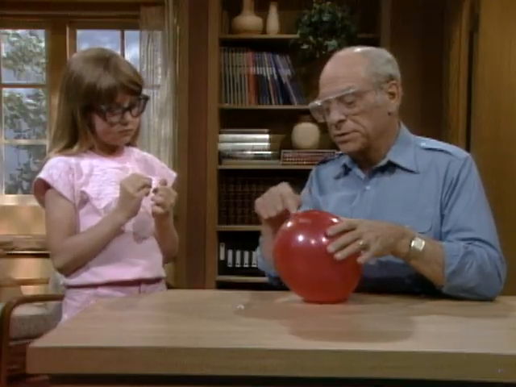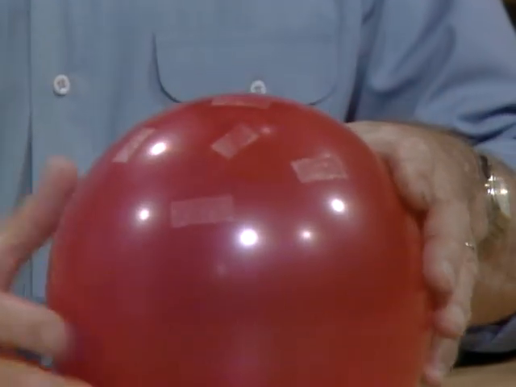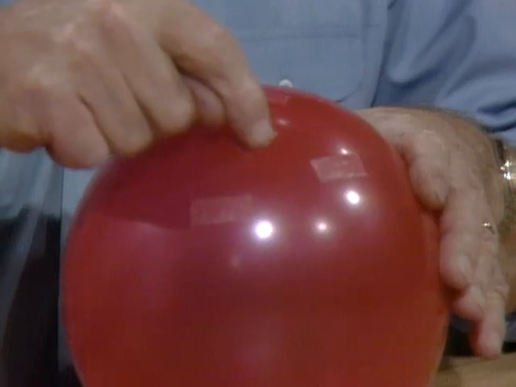Here are 6 corsage pins. And here is a balloon with 5 patches of transparent tape on it. I'd like you to take one of the pins and stick it right there in that patch. Will it break? No. Well, how do you know? Because the tape sticks to the pin, and so none of the air can leak out.